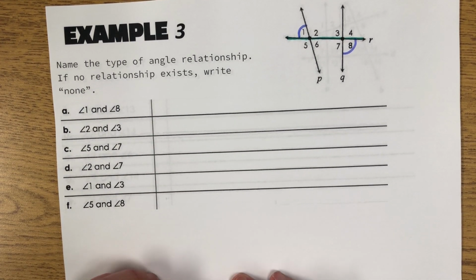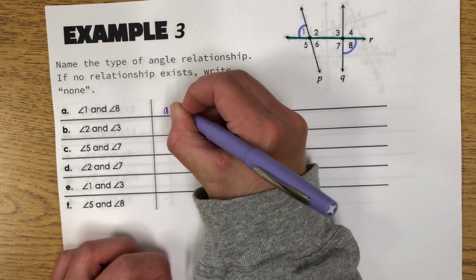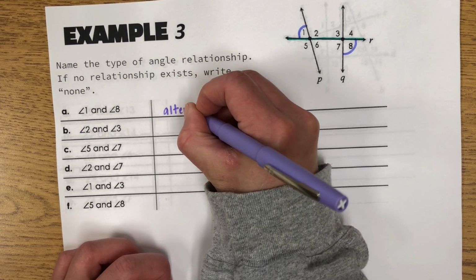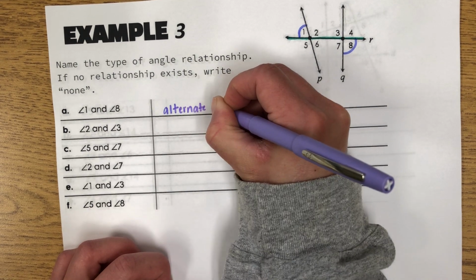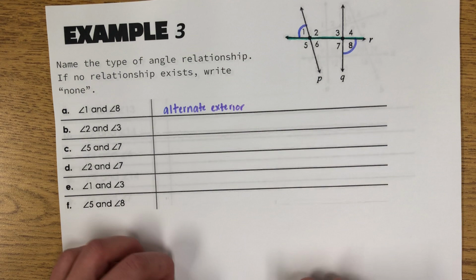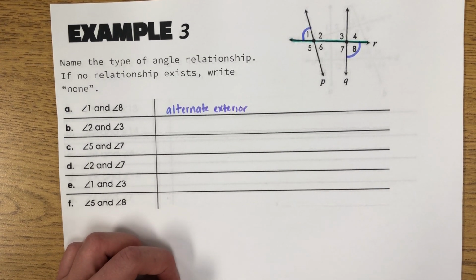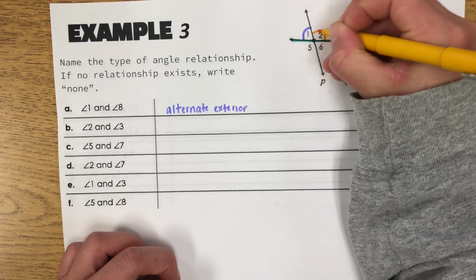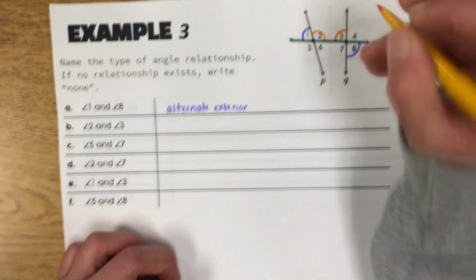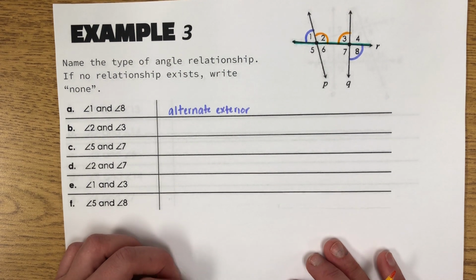All right, so angle 1 and 8 would be alternate exterior. It's on the outside angles, and it's on opposite sides of the transversal. Angles 2 and 3 are on the same side of the transversal and in different positions. They're next to each other, so a consecutive interior.